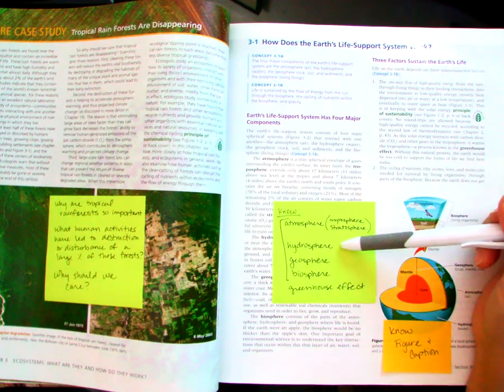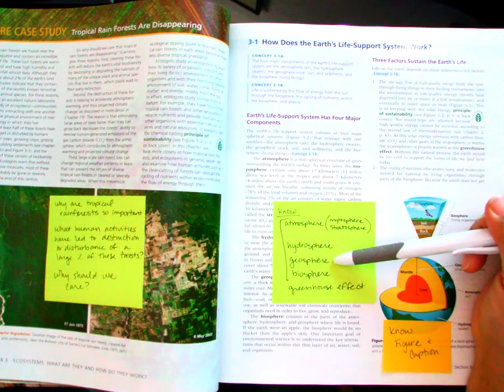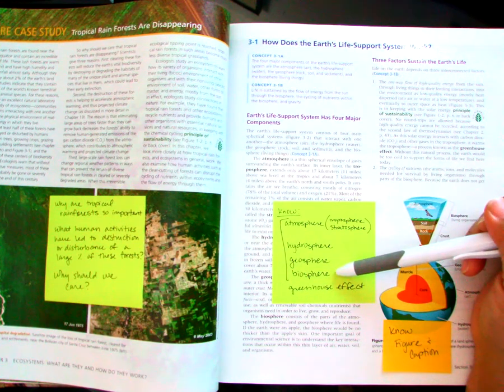So the next level is the hydrosphere, which is all of the liquid and solid water on the Earth. Then we've got the geosphere, which is all the rock and different geological layers. And then last is the biosphere, which is all of the life, all of the living organisms on the planet.